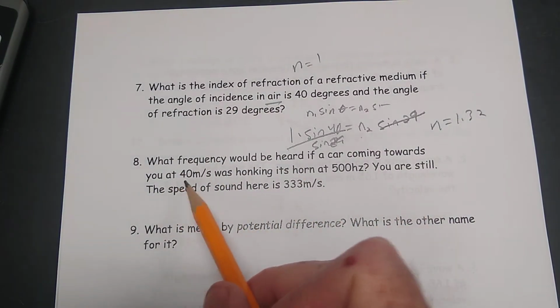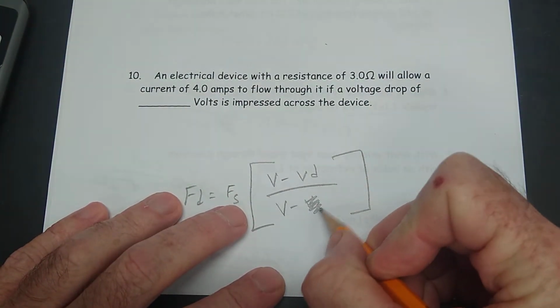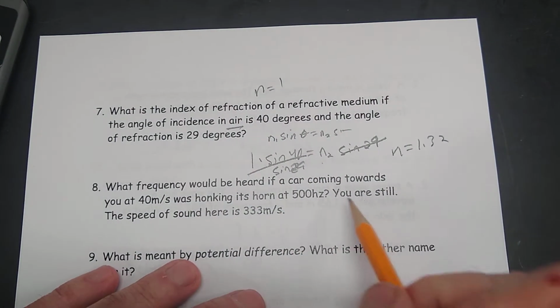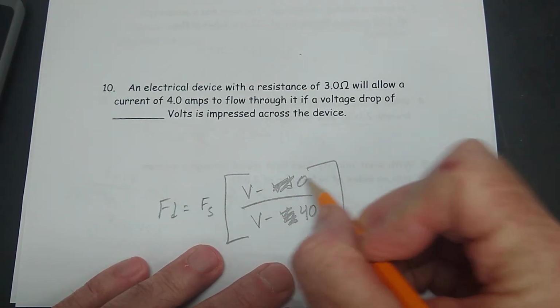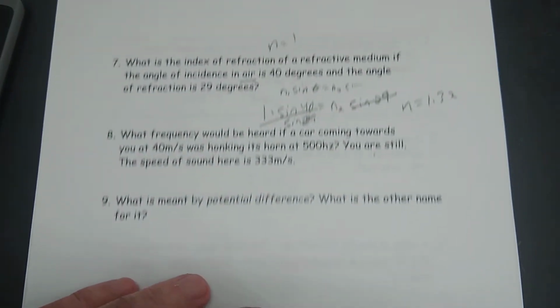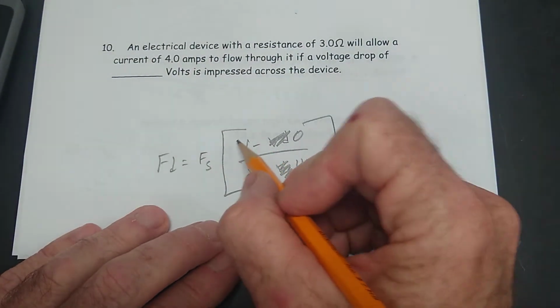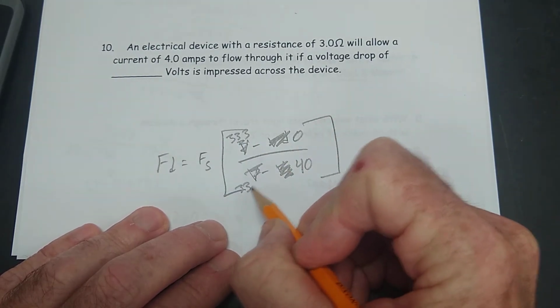So, a car is coming towards you at 40 meters per second. So its velocity is 40. You are still, your velocity is 0. The speed of sound is 333 meters per second. No problem. 333.